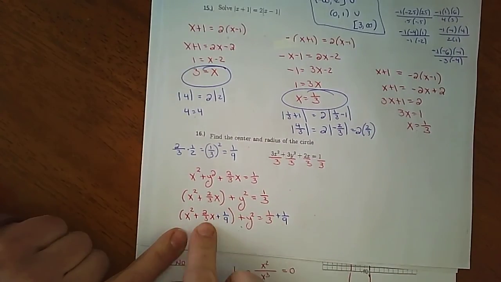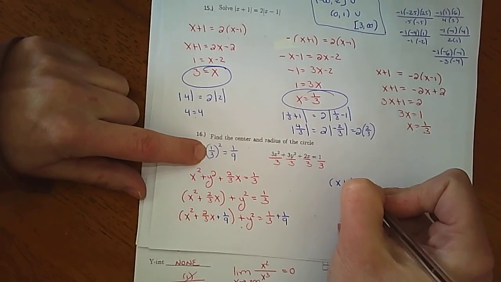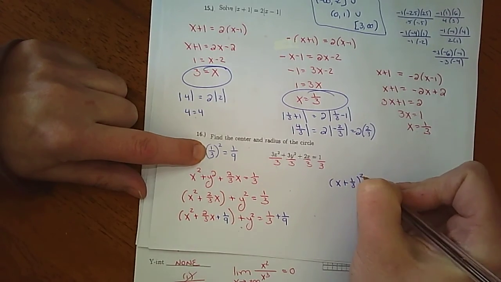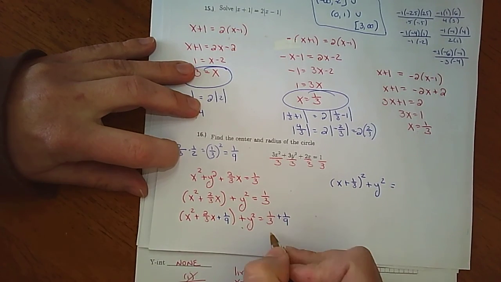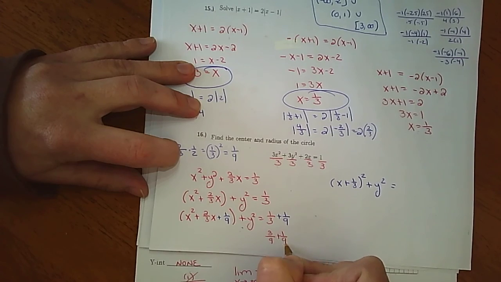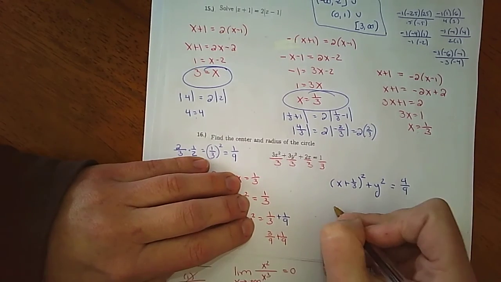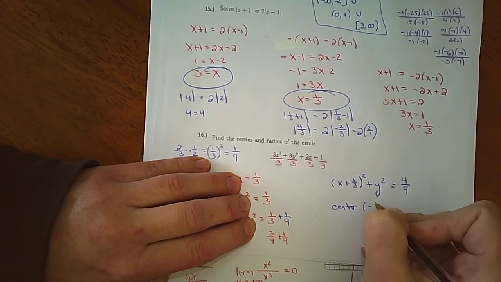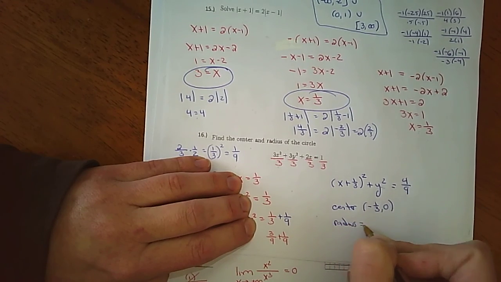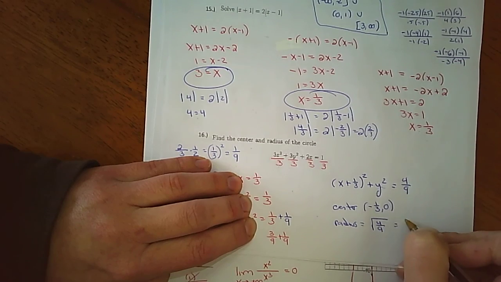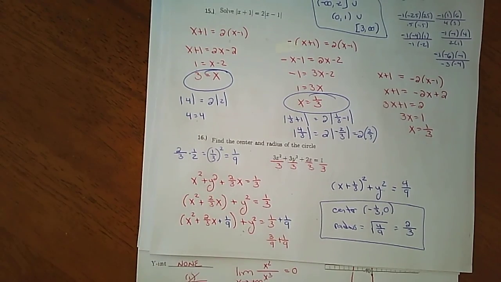Now, this becomes x plus, remember it's always the number before you square it, and that's the trick, squared, plus y squared equals, now this guy over here becomes 3/9 plus 1/9. So this is 4/9. All right, so that means the center is negative 1/3, 0, because there's nothing attached. And the radius is the square root of 4/9, which is 2/3. And that's all there is to it. So that is page, I think, 5.